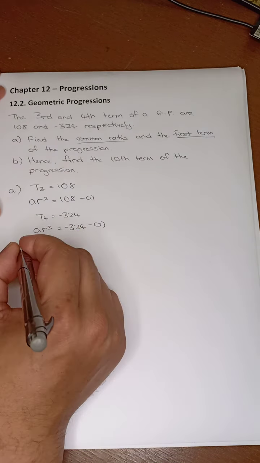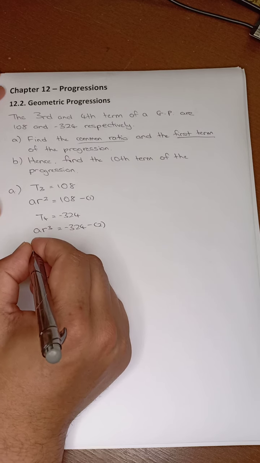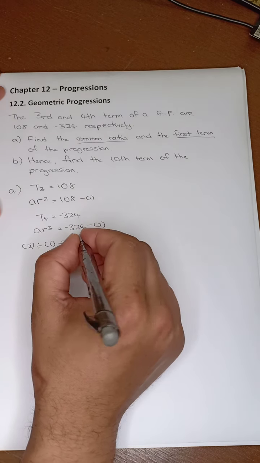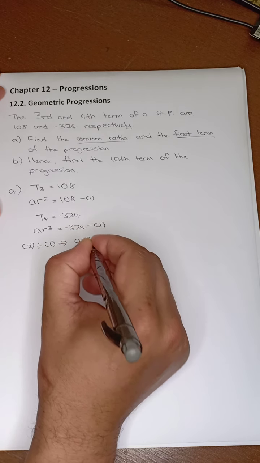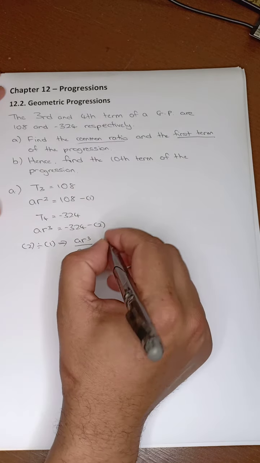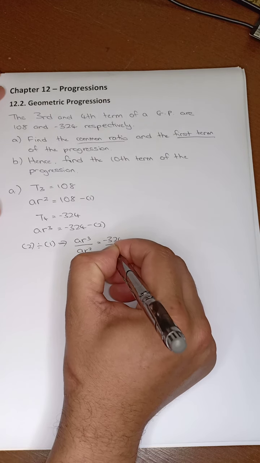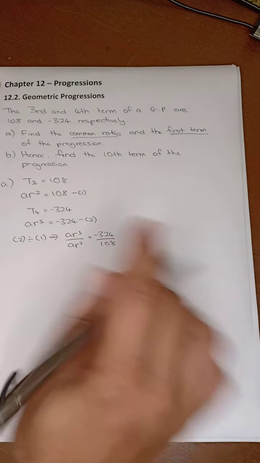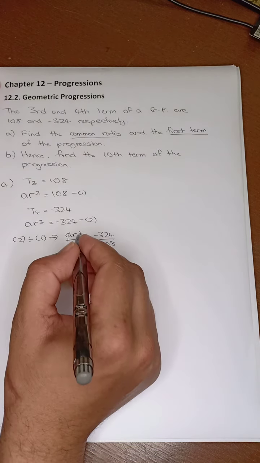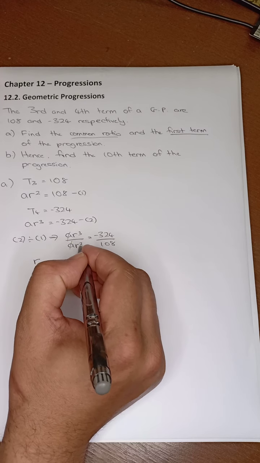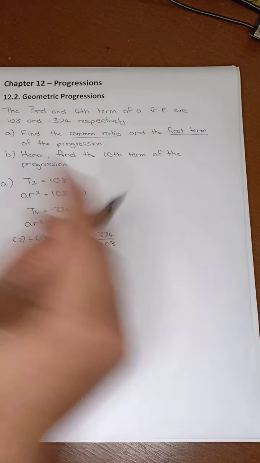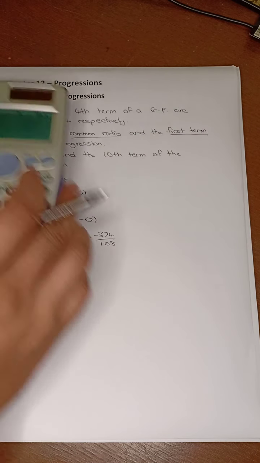So how do we do that? I'll divide equation 2 by equation 1. So what you'll get is a r to the power of 3 divided by a r to the power of 2 equals negative 324 divided by 108. When you do the division, you can simplify a and a, and for r to the power of 3 divided by r to the power of 2, you just minus the index, you get r to the power of 1.